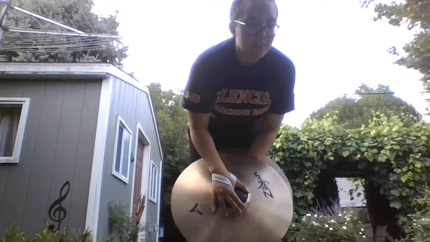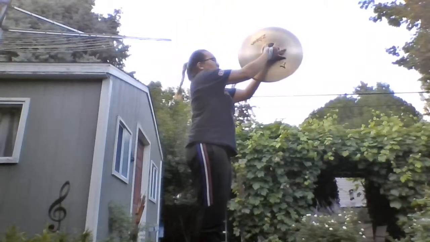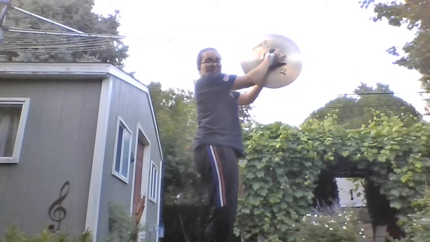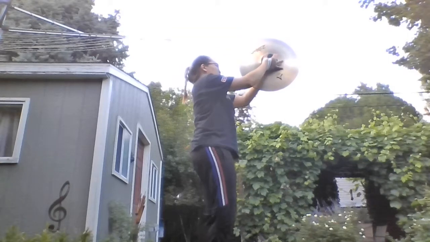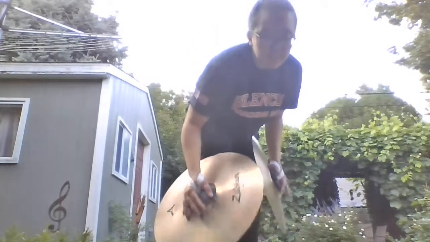Once you finish that flow port crash, you're at port for 2 measures. So 1, 2, 3, 4, 1, 2, 3, 4, and this is when the circles visual will start.